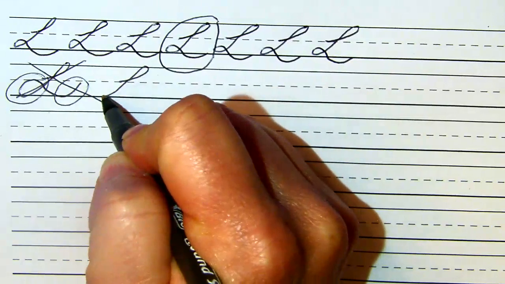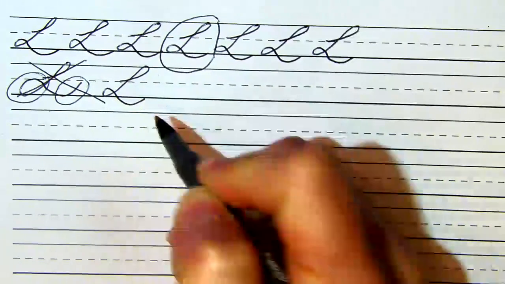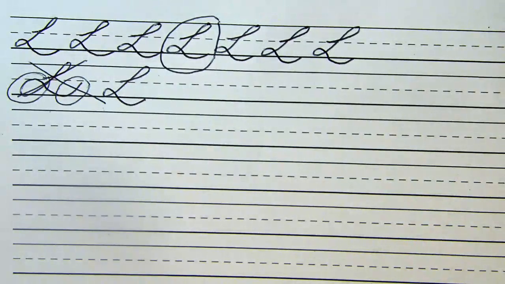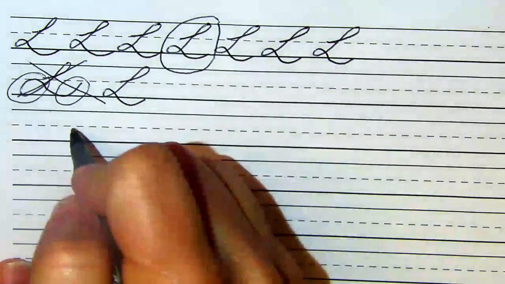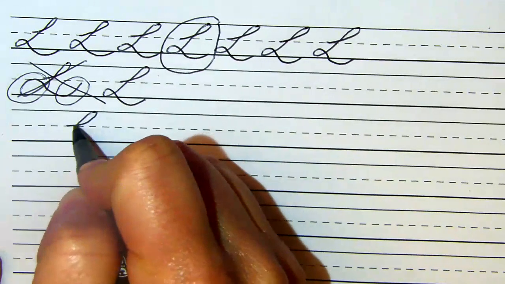Undercurve, loop, little loop, dip it under. That's your L. And let's see. Some of you might play on this. Maybe.